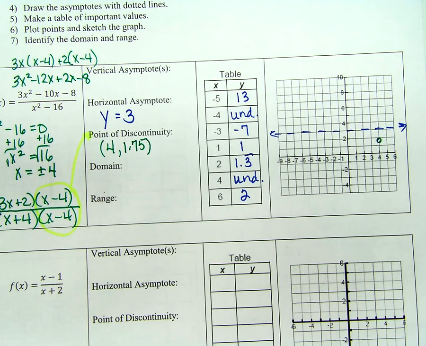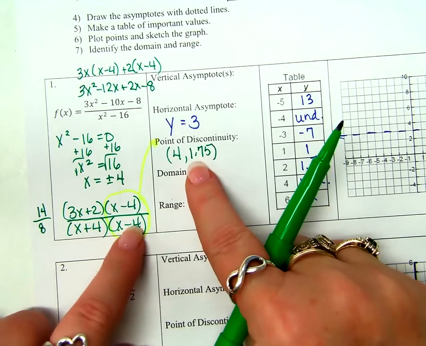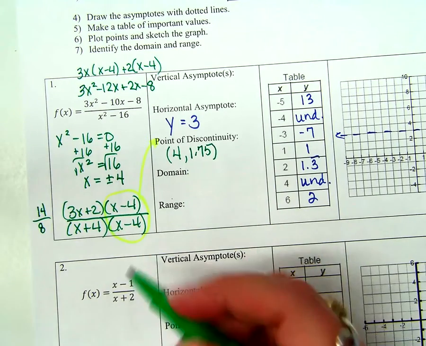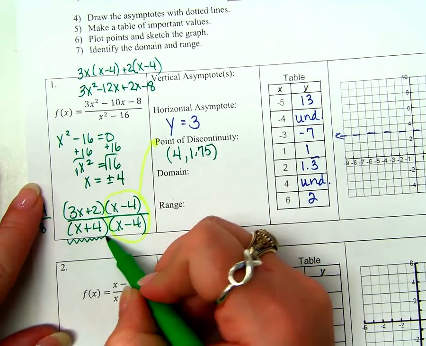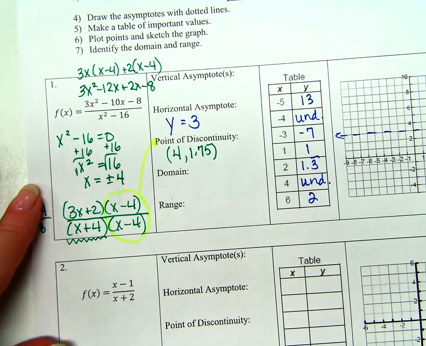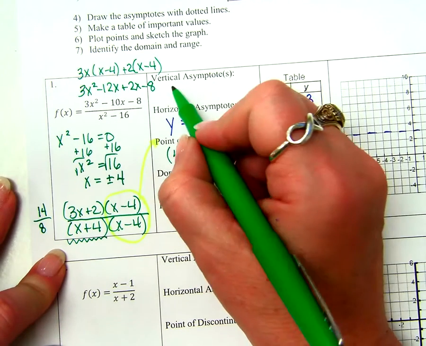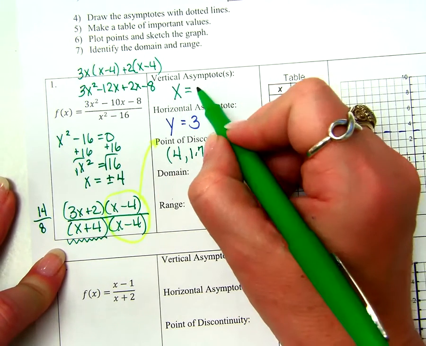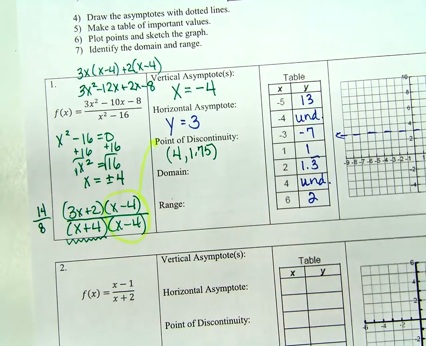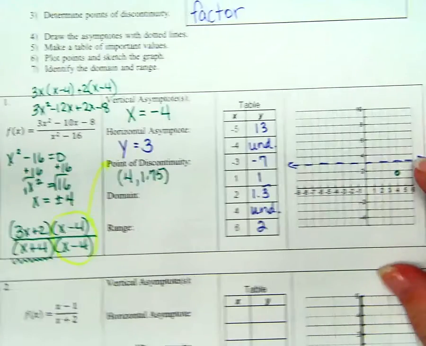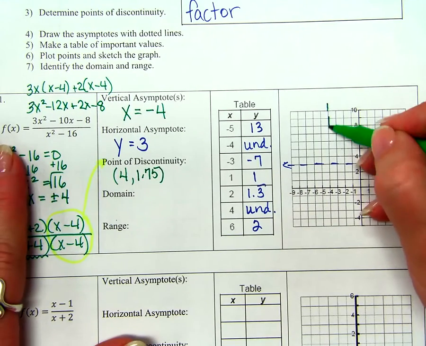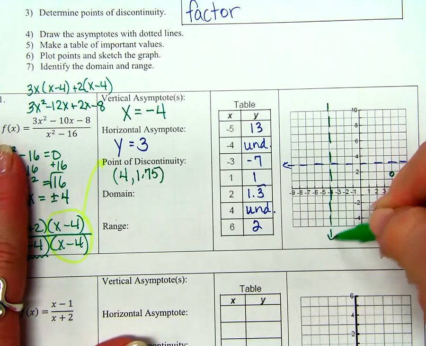Okay? Well, if I know that that's my point of discontinuity, my hole, what does this other one tell me right here? Yeah, the vertical asymptote. Set it equal to 0. What do I get? Very good. X equals negative 4. Crosses the x-axis at negative 4, so I can go ahead and draw that in too, can't I?